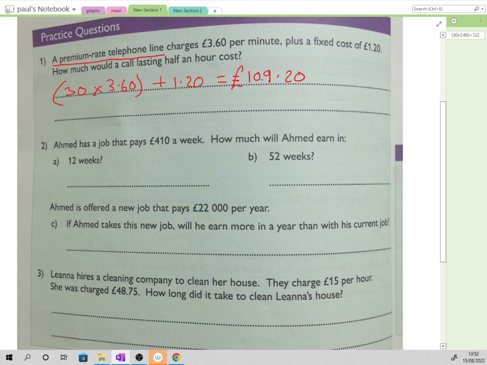Because it will cost you a fortune, even though these numbers are made up. It will cost you a fortune. Right, Ahmed has a job that pays £410 a week. How much will Ahmed earn in 12 weeks and in 52 weeks? So we've got 410 times 12 and 410 times 52.